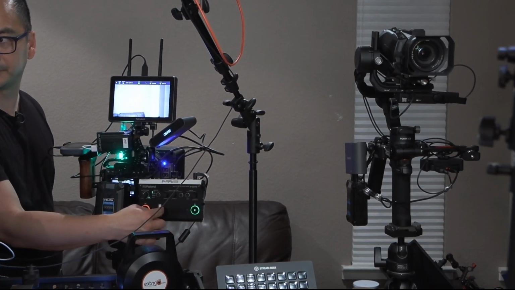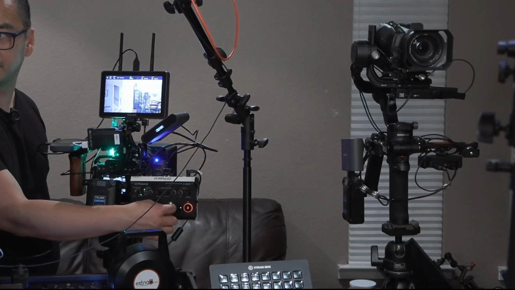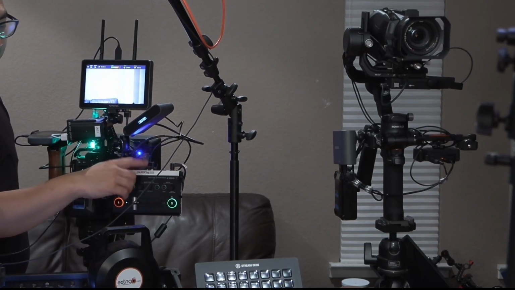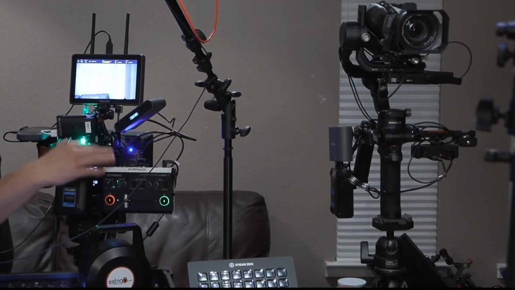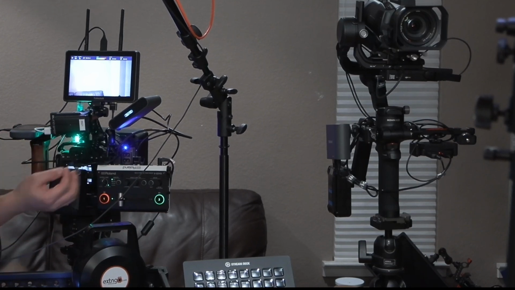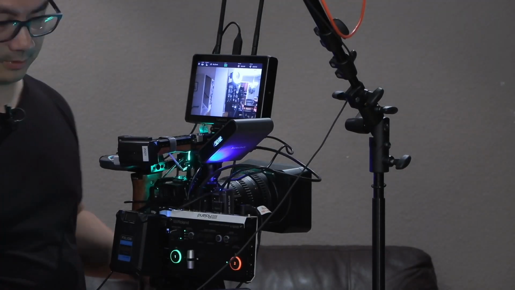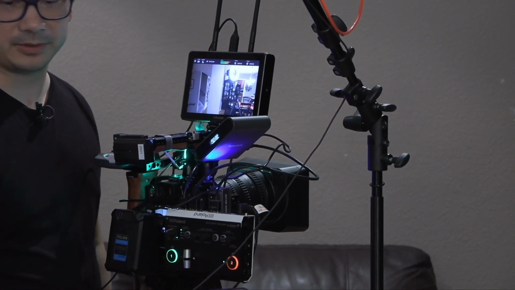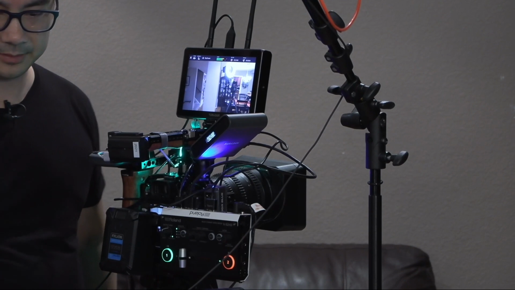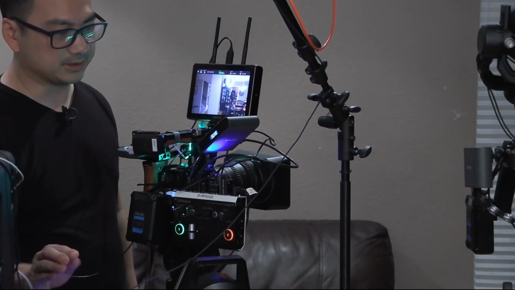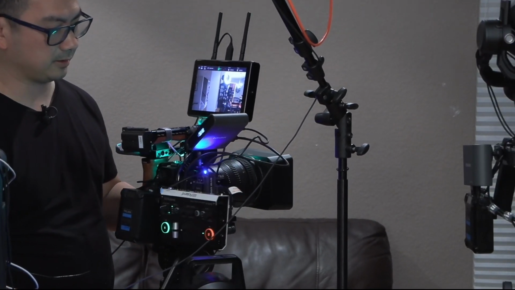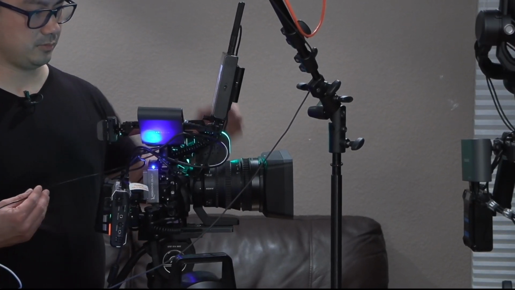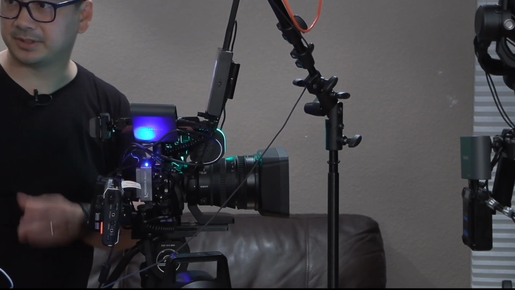So this camera, there's a little bit of delay. I think the delay is introduced with this. So as you add more devices in the chain, there's going to be a little bit more latency. Okay, so if I click on camera 1, it switches to this camera. If I switch to camera 2, it's the wireless camera using the Teradek Spark 4K. I'm going to go ahead and unplug this Ethernet cable since we don't need it.